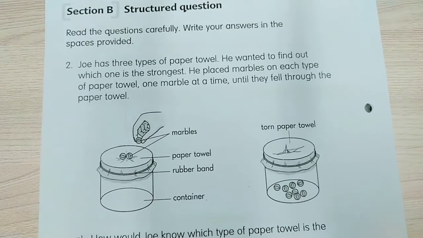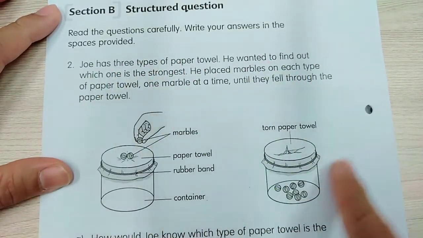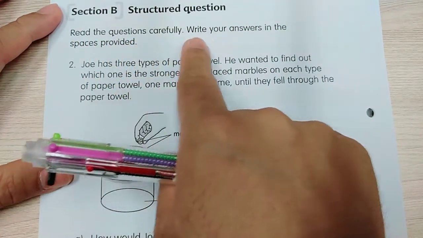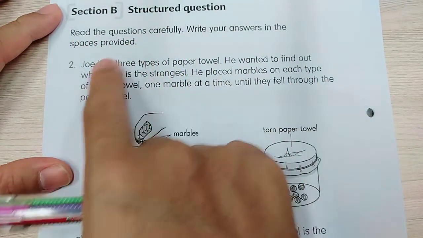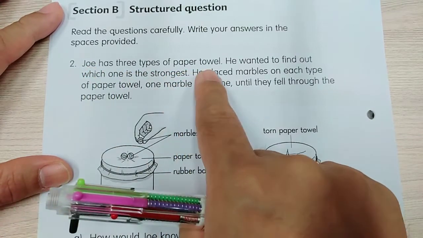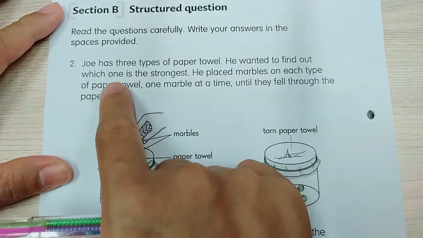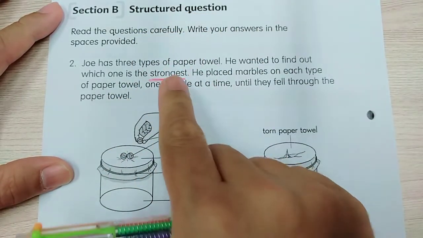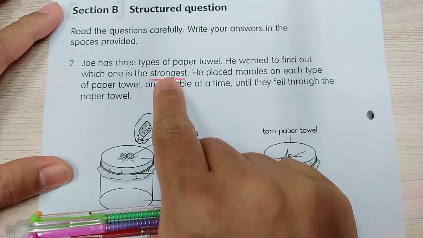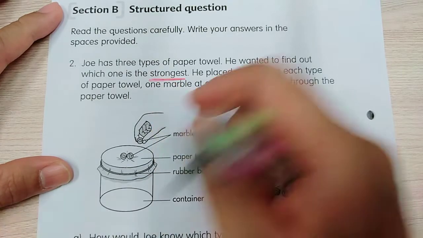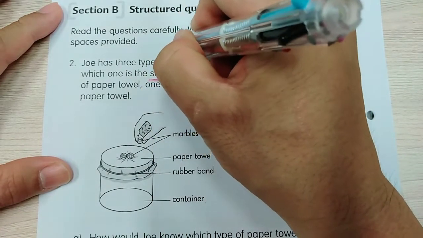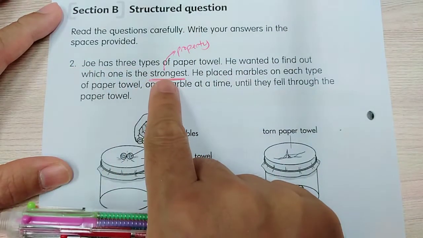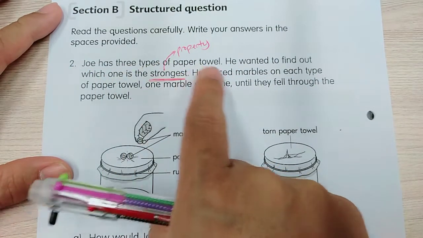Question 2. Now again, there's a story here. Always understand the story. Read the questions carefully. Write your answers in the spaces provided. Joe had 3 types of paper towel. He wanted to find out which one is the strongest. Underline strongest. Tell me, is this property, object, or material? You're right. This is a property. So Joe wants to find out about the property of his 3 types of paper towel.